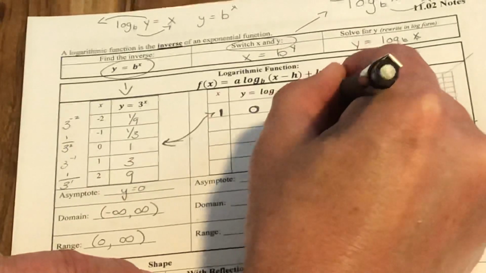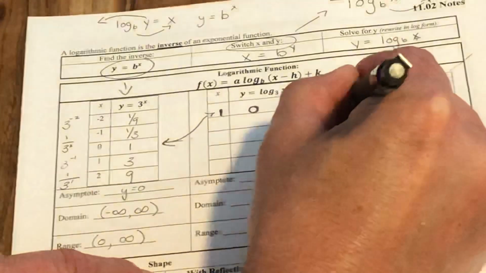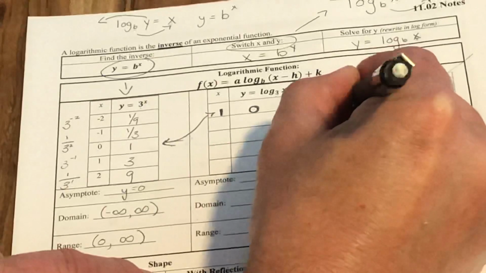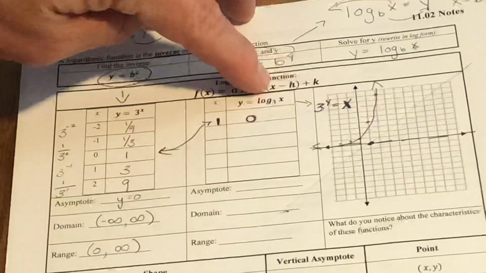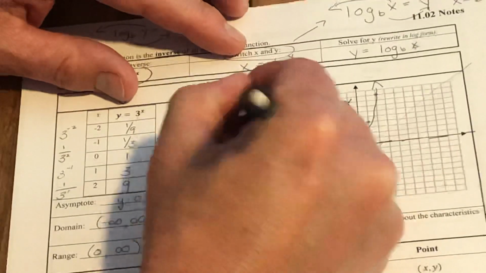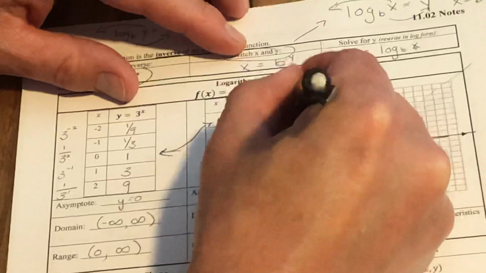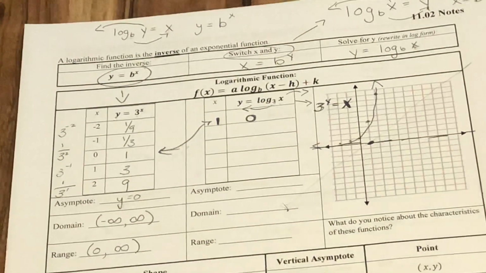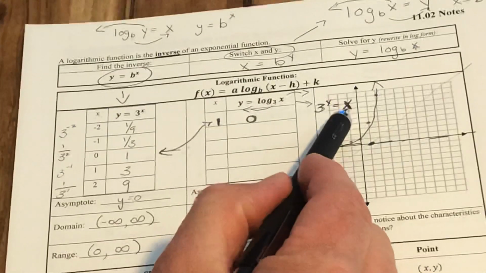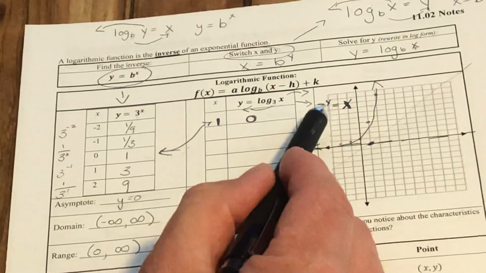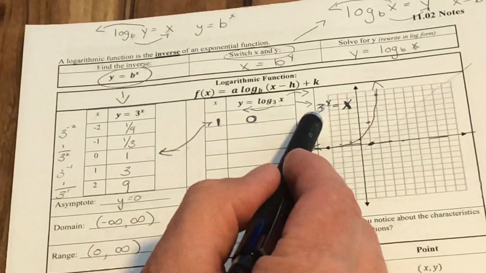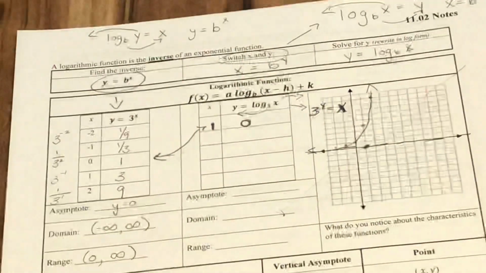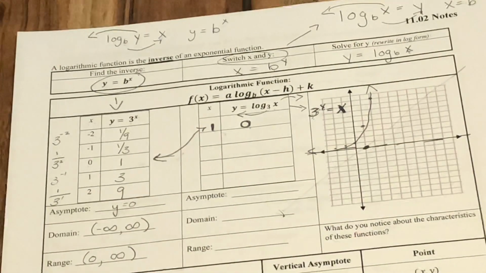If you looked at this right here, this could be rewritten as 3 to the Y equals X. 3 to the Y, because we're doing this, equals X. So if I plugged in 1 here, what would my Y have to be for it to be equal to 1? Well, 3 raised to the 0 equals my 1, or my X. That's always going to be your baseline.